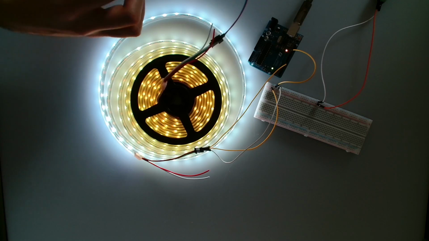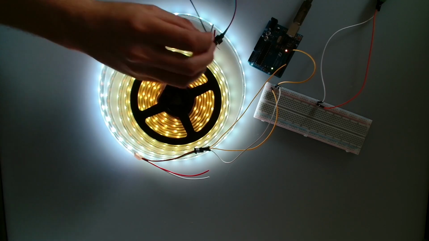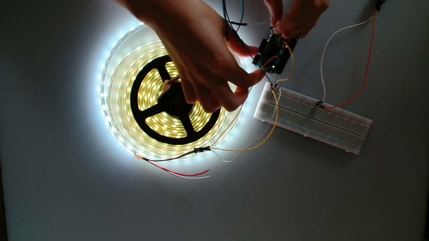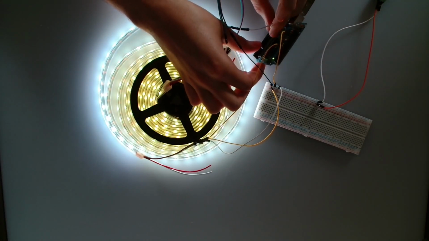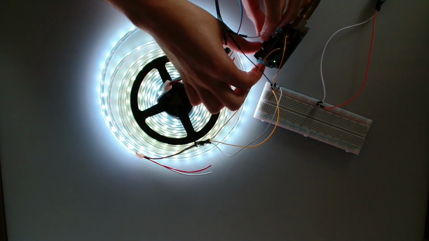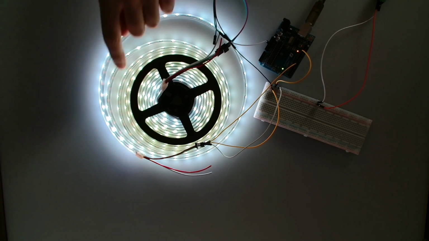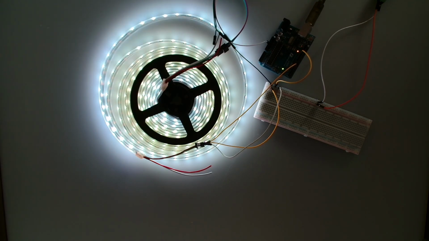One way we can rectify that is to power it from both ends. So if we put another ground in and another power supply in, and I'll take the power from the Arduino this time, you can immediately see that the colour becomes more normal. There is still some yellowing in the middle, but 320 LEDs is quite a lot to power from just one Arduino.